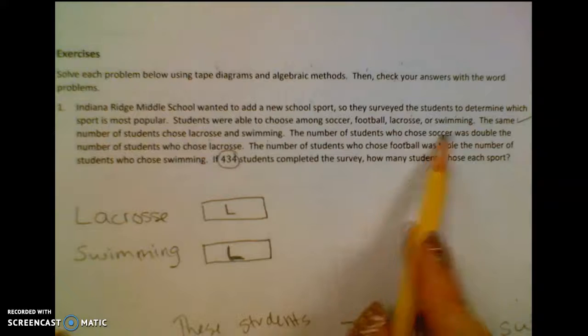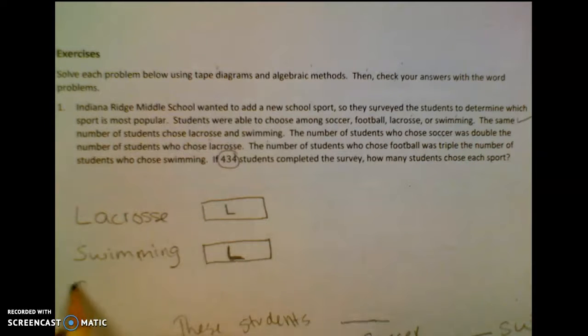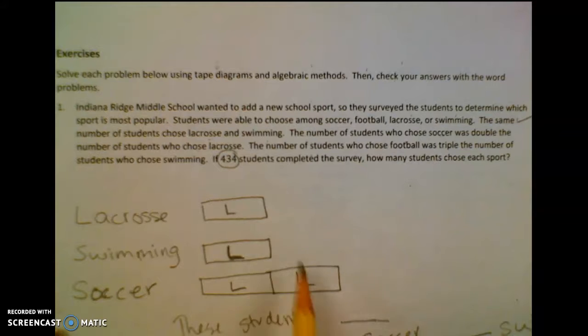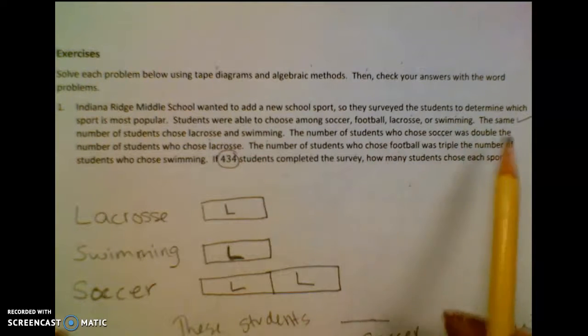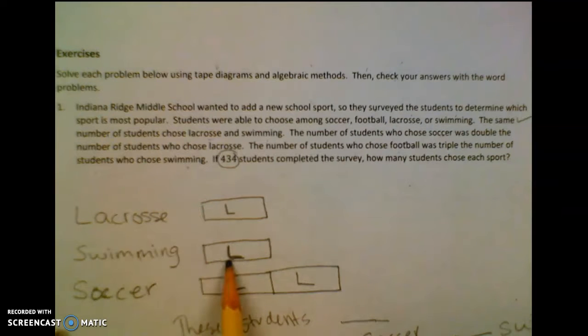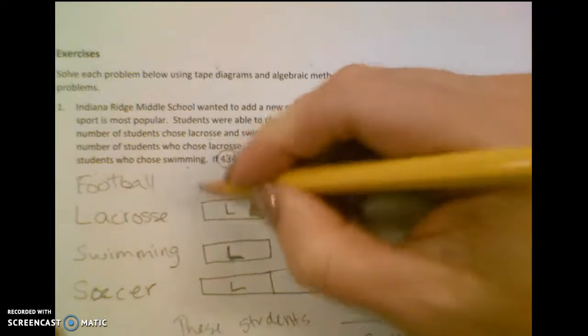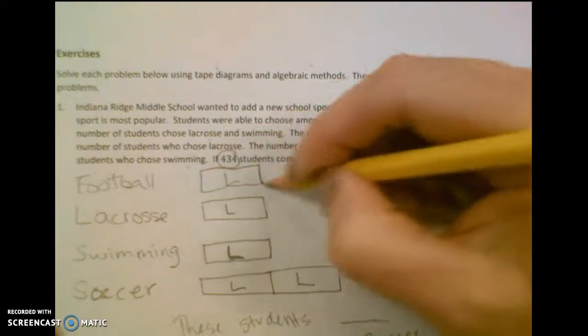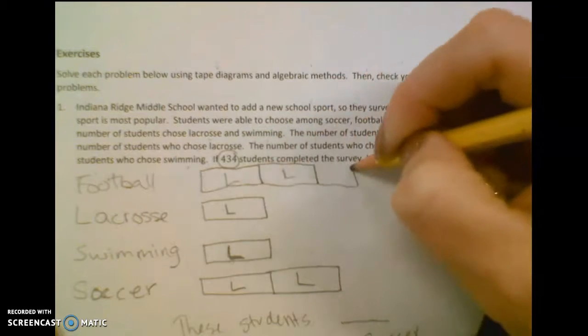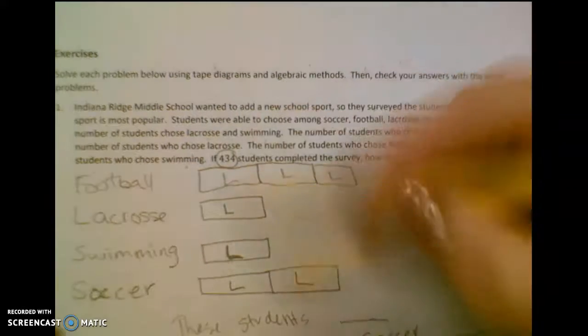The number of students who chose soccer was double the number of students who chose lacrosse. So soccer, double, means 2. So how many would we draw for that? That would be 2 L's. And then the number who chose football was triple the number who chose swimming. Well, remember, swimming and lacrosse are the same. So how do we show triple for football? Triple means there are 3 of them. So here are all our parts.